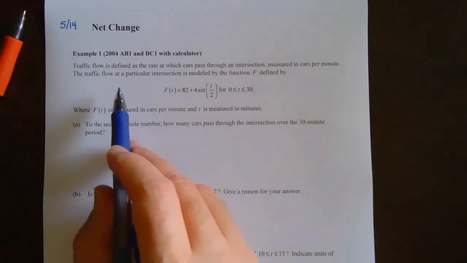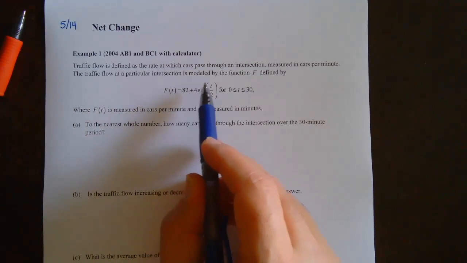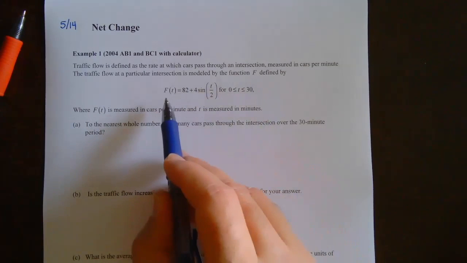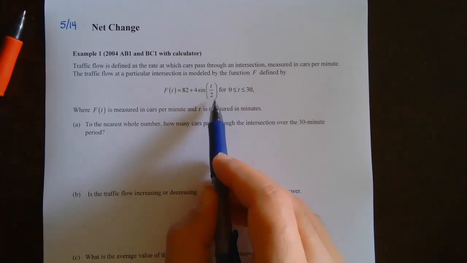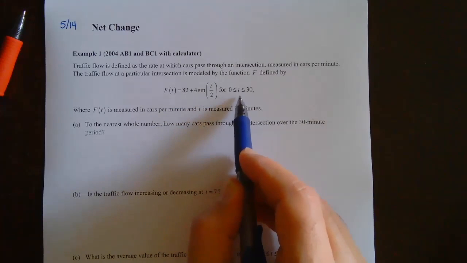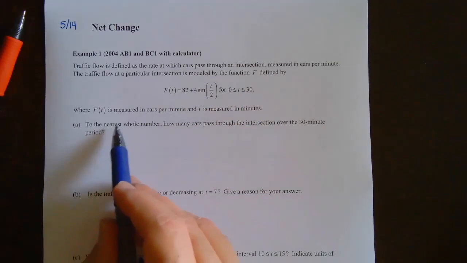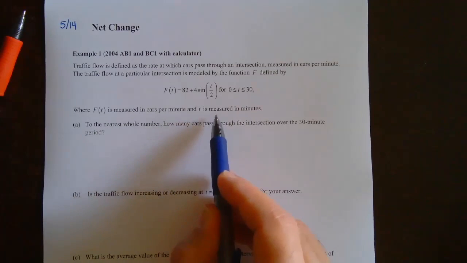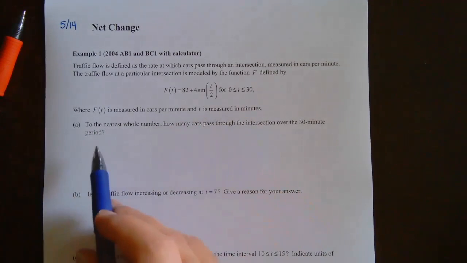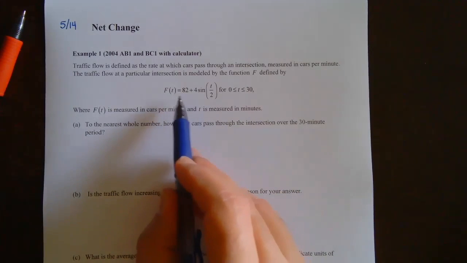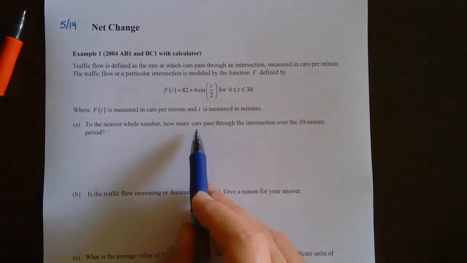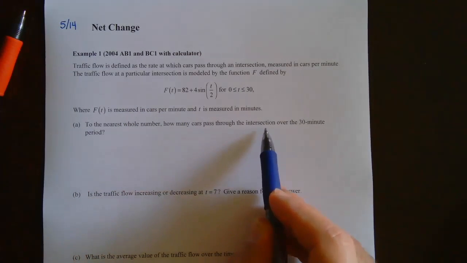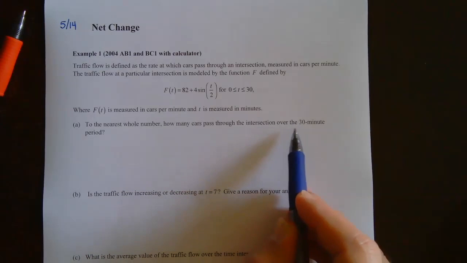The traffic flow at a particular intersection is modeled by the function f, defined by f of t equals 82 plus 4 sine of t over 2, for 0 less than or equal to t less than or equal to 30, where f of t is measured in cars per minute and t is measured in minutes, okay? So this is a rate, right? Because this is cars per minute. To the nearest whole number, how many cars pass through the intersection over the 30-minute period?